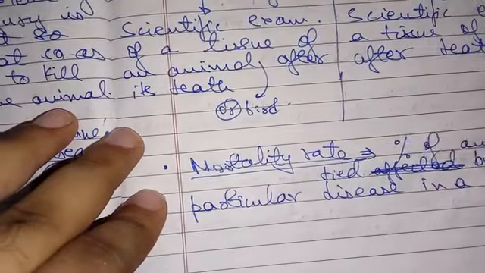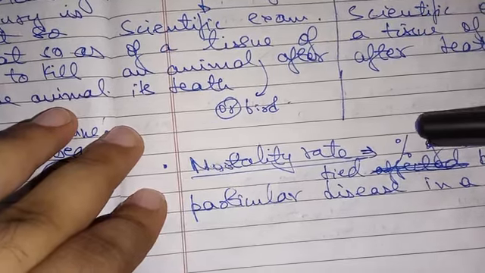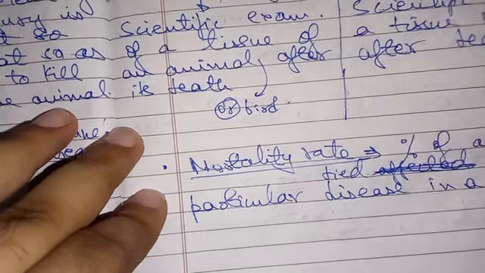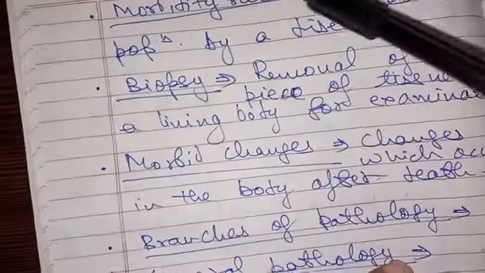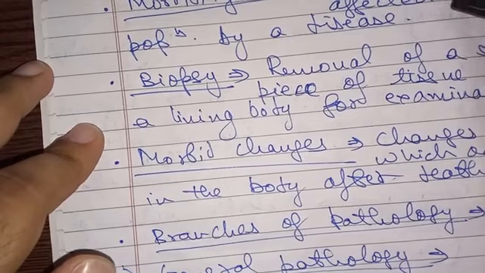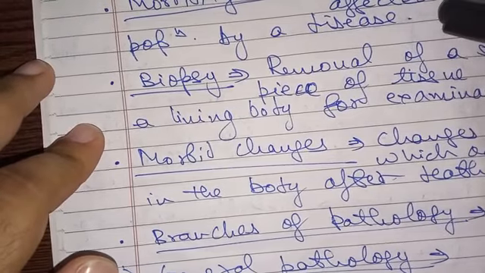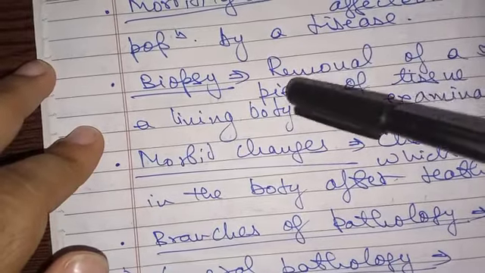Mortality rate: percentage of animals died by a particular disease in a population. So what is important? Percentage, not number. Okay. Next is morbidity rate: percentage of animals affected in a population by a particular disease. Okay. Next is biopsy: removal of a small piece of tissue from a living body for examination.